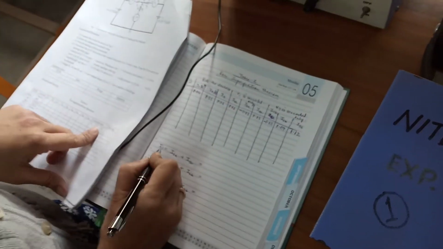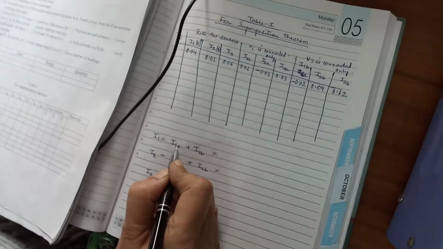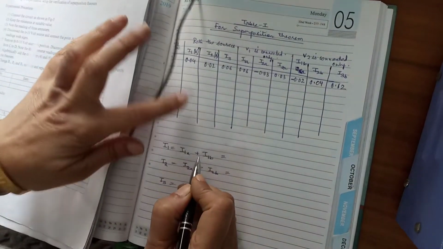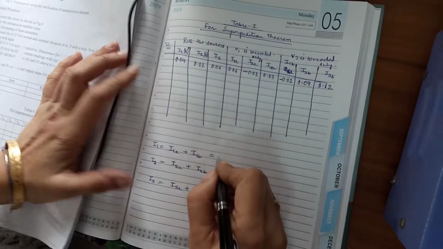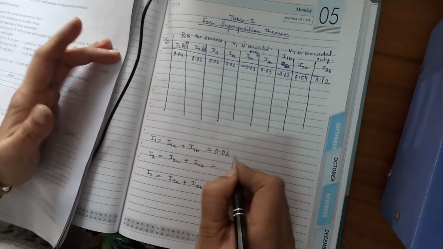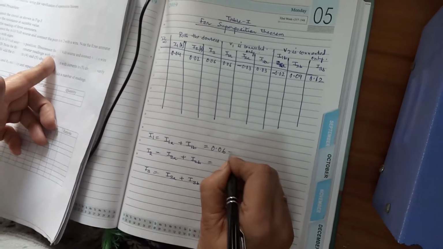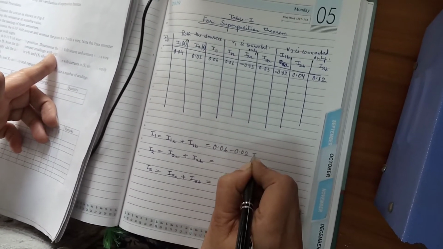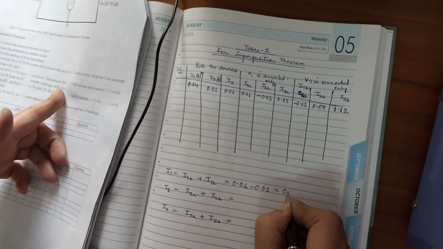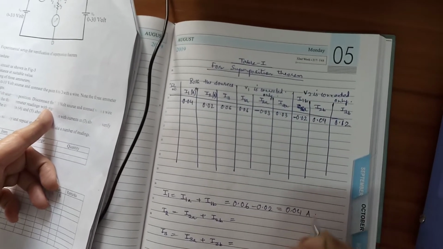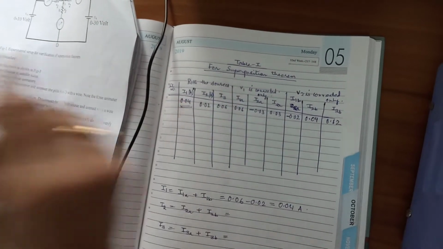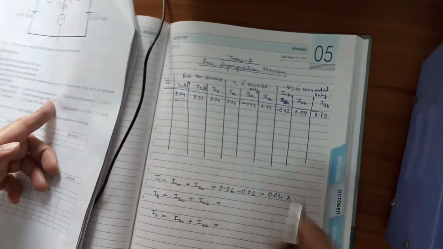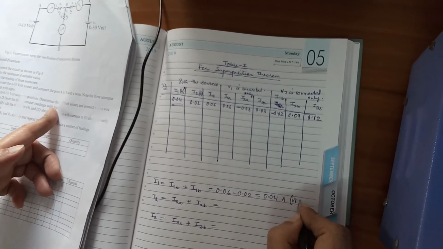Now we are going to verify the superposition theorem. How? I1 should be equal or close to I1A plus I1B. I1A is 0.06 and I1B is minus 0.02. What is it coming? 0.04 ampere. And look here, I1 is perfectly 0.04. So we can write here, verified.